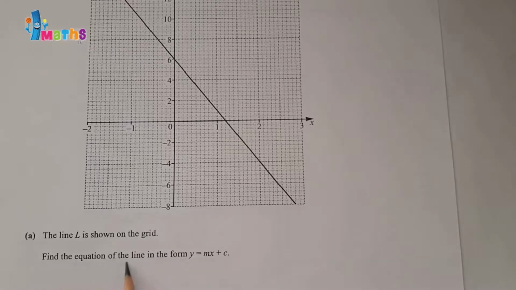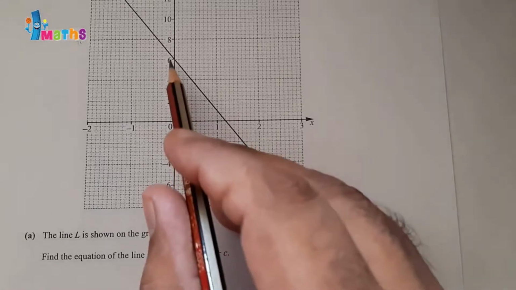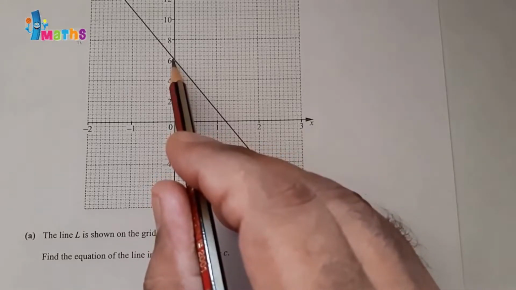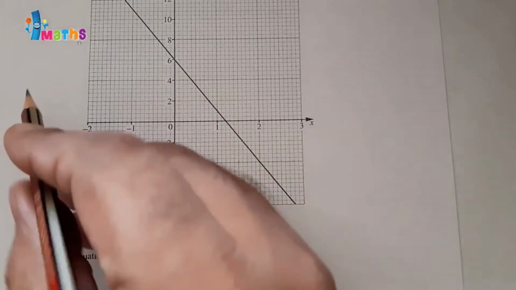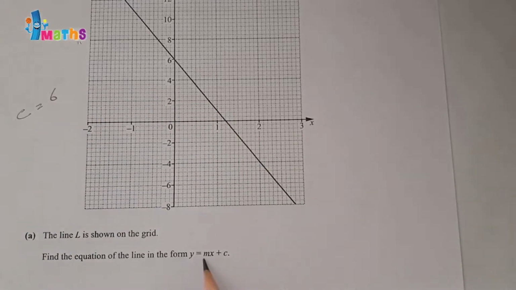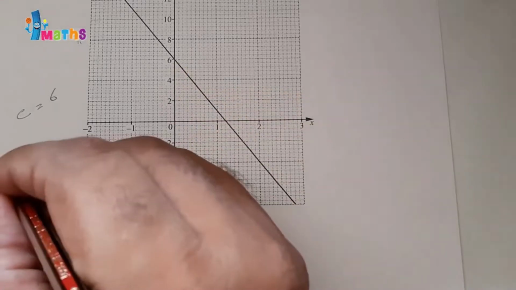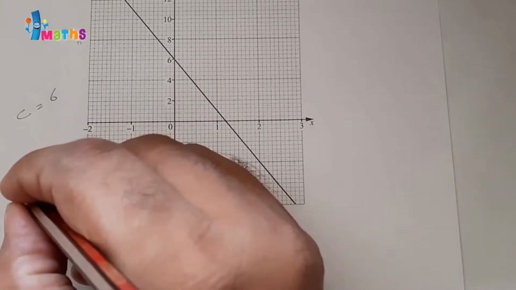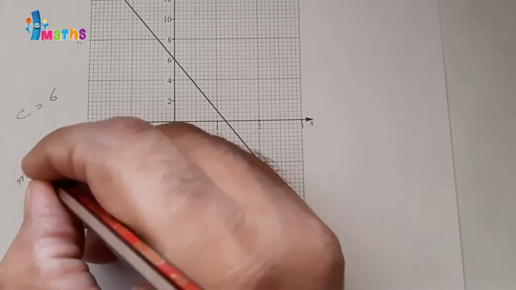Find the equation of the line in the form y equals mx plus c, where c is the y-intercept, and we can see the y-intercept is equal to 6. So the value of c is equal to 6. The value of m is also required. M will be equal to rise over run.